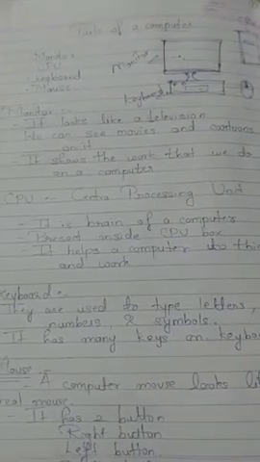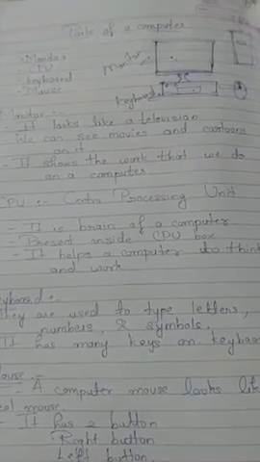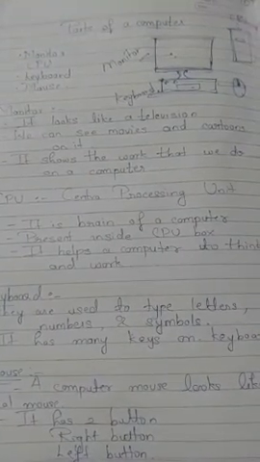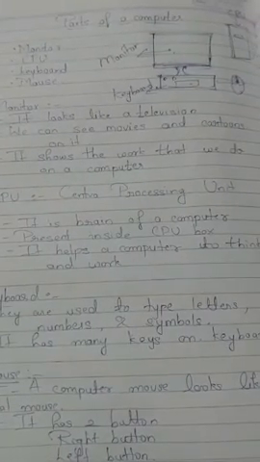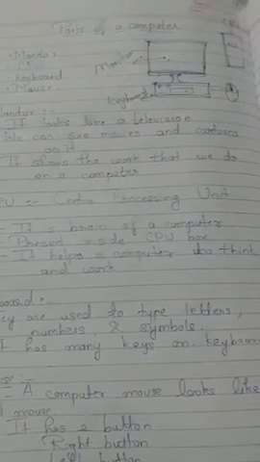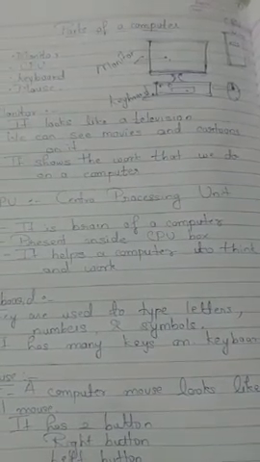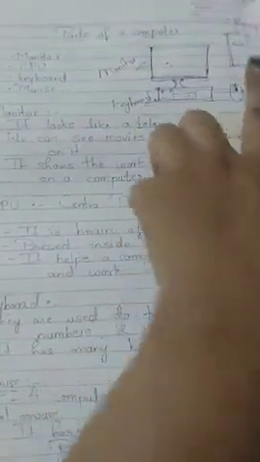In the last video you learned what the parts of a computer are, the four parts of a computer: monitor, CPU, keyboard and mouse. These are the four main parts of the computer. Okay, this is the picture of the monitor, then the keyboard, CPU and mouse.